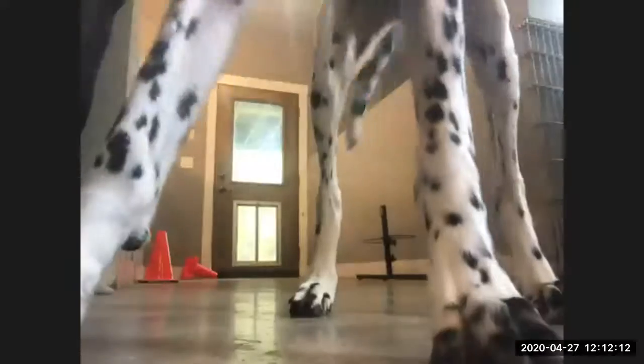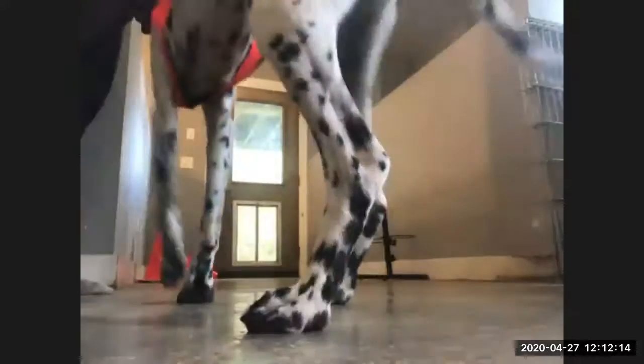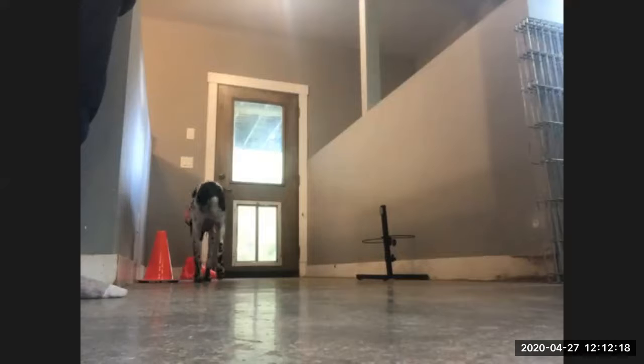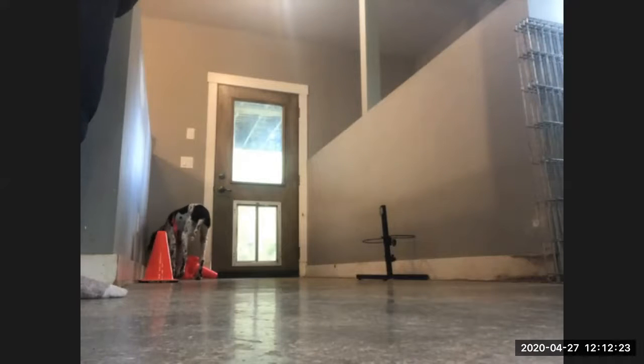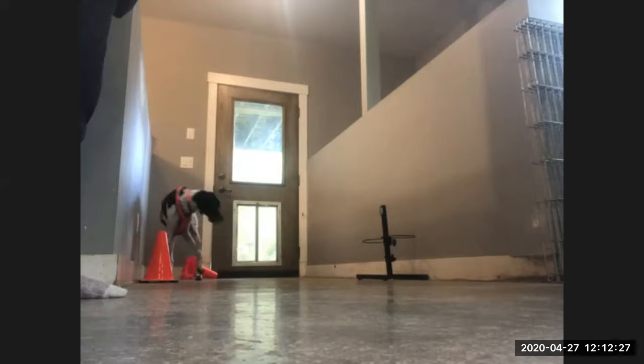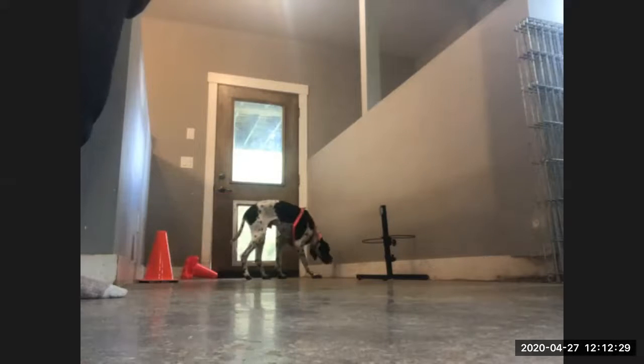It's because you put a pink harness on him. Poor baby. It's actually bright orange. Oh, is it? Yeah, I guess it's the same color as the cones there. That's interesting. And he is a British field line, so he can be a hunting dog with his bright orange.